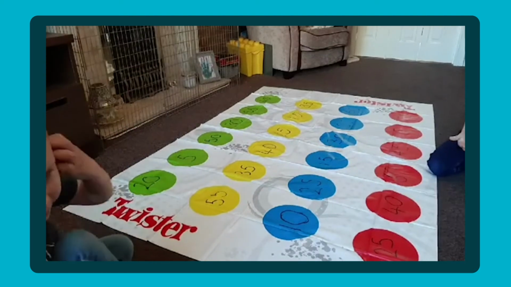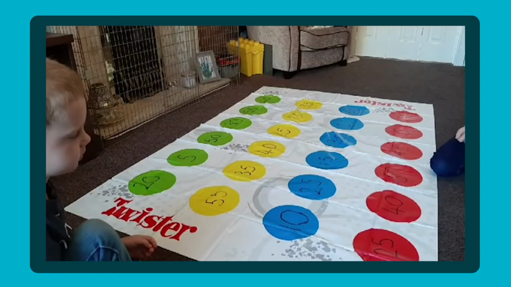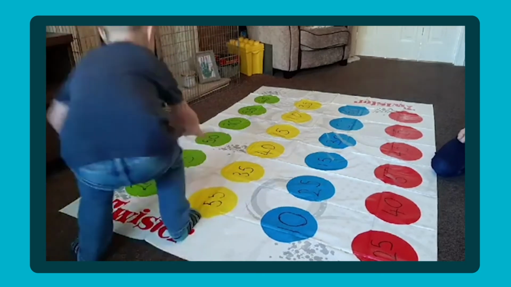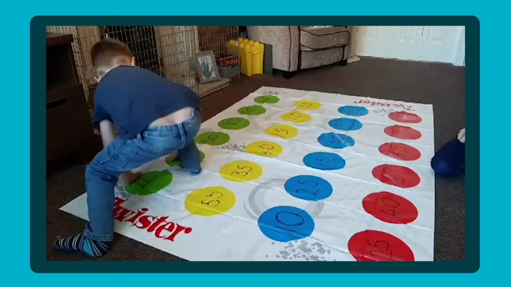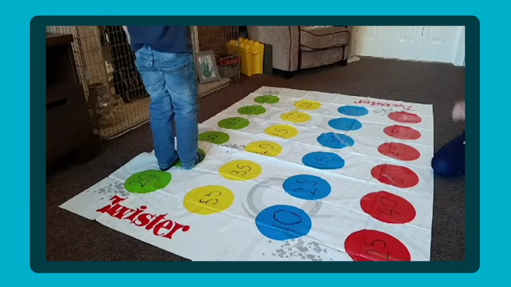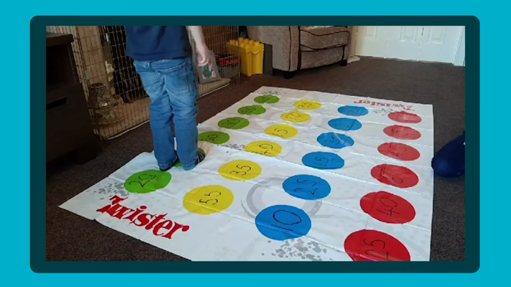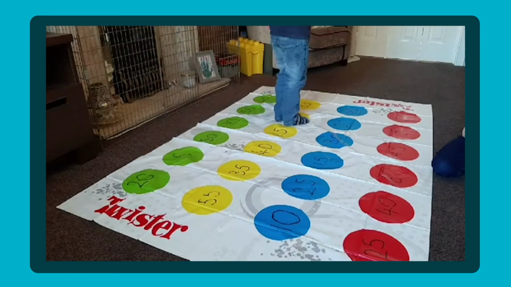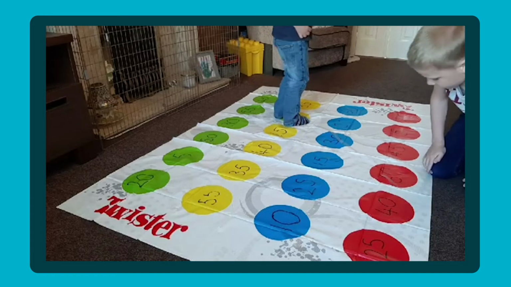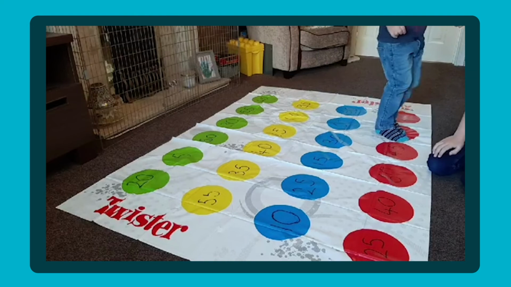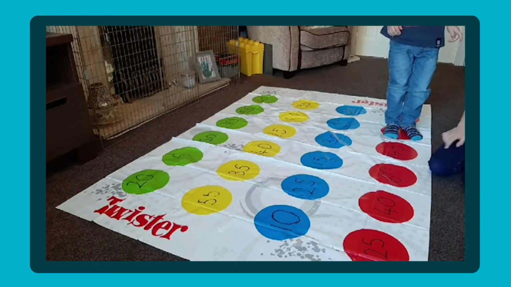So Gabriel, can you jump on a green 5? Go and jump on a green 5. Go stand on it. No, stand on it. Just stand up properly, not like how your brother did it at the beginning. Brilliant. Now can you jump on a yellow 10? Where is a yellow 10? Go on, jump on it. Good boy. Now I would like you to jump to a red 5. Brilliant. Now can you jump to a blue 10?